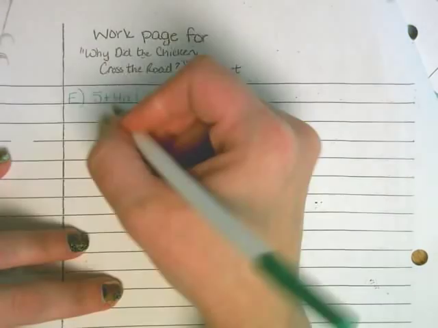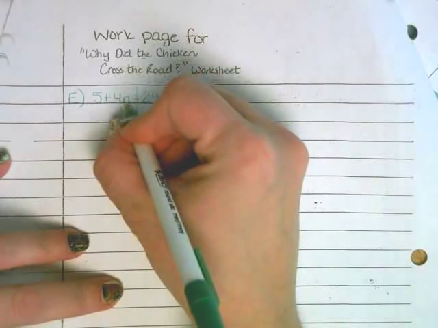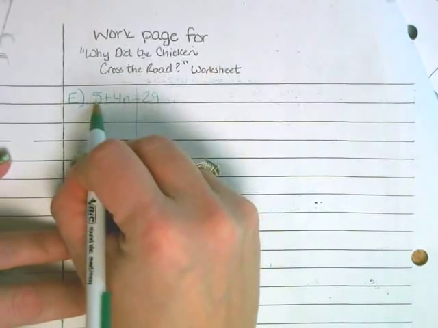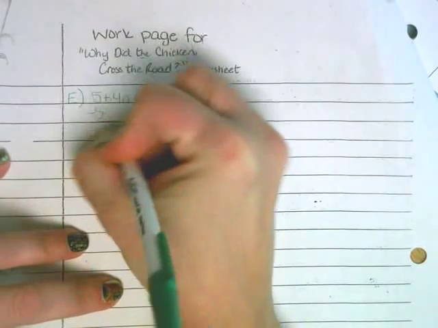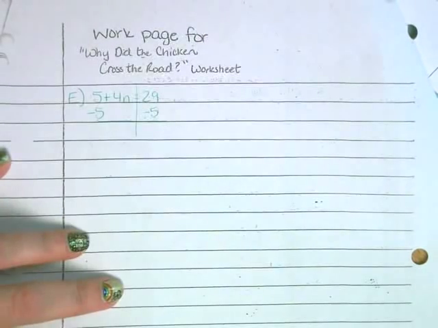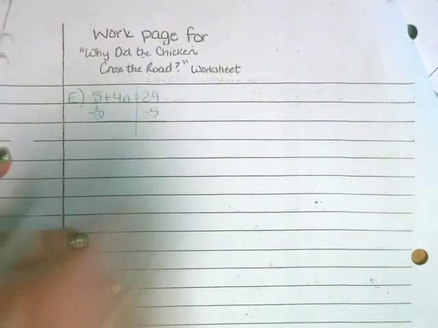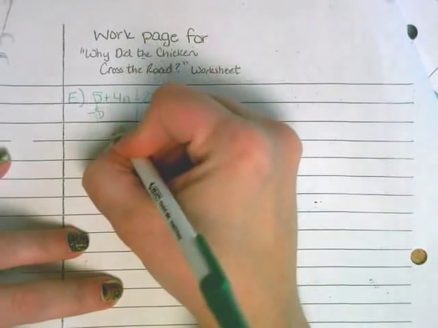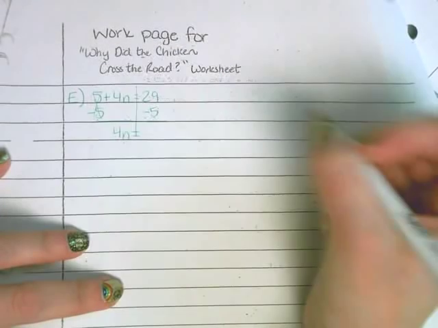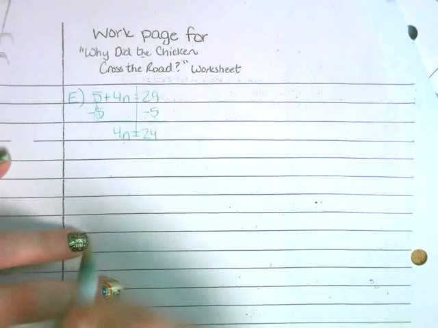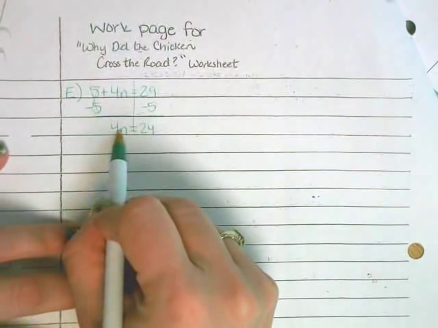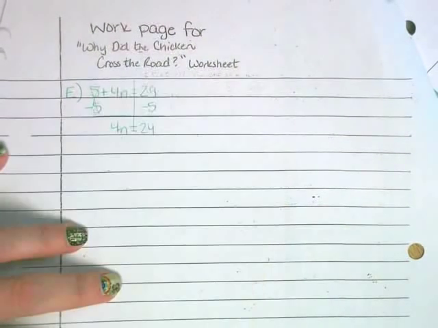Let's see, I am going to try to get the n by itself. So this plus 5, this 5 that's hanging out here needs to go. Subtract 5 from both sides, and let's bring down what I have left. 5 minus 5, bye-bye. Bring down a 4n equals, and 29 minus 5 is going to give me 24. Now I've got a 4n, which means 4 times n, so how am I going to get rid of times?